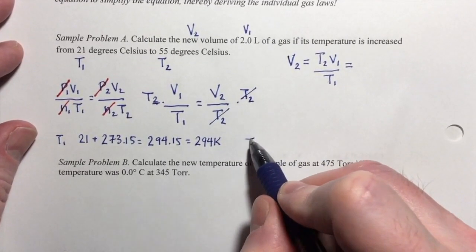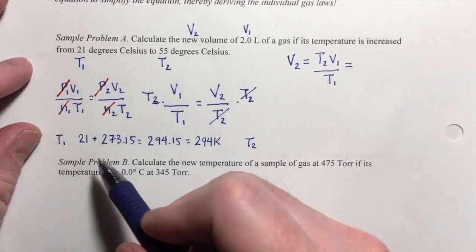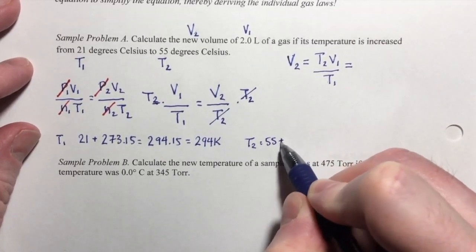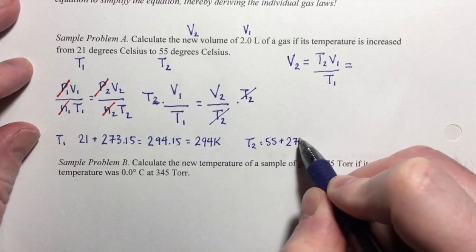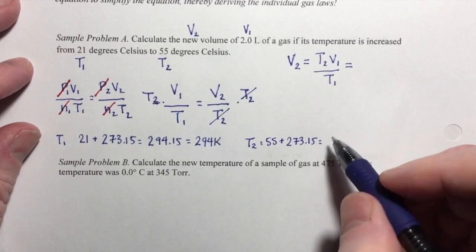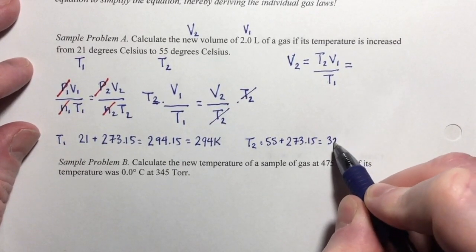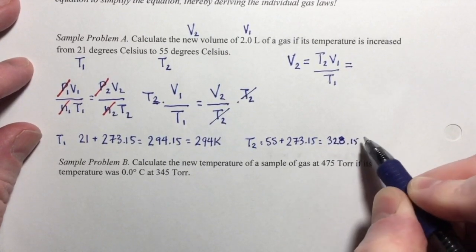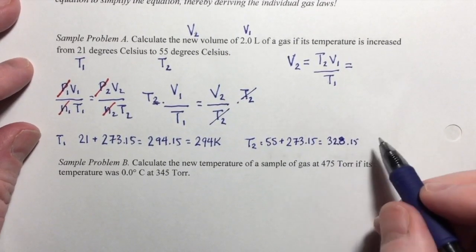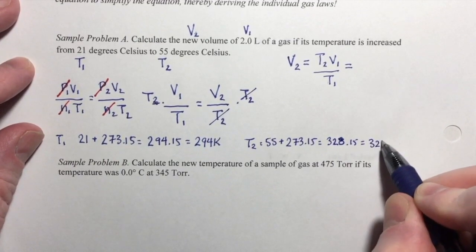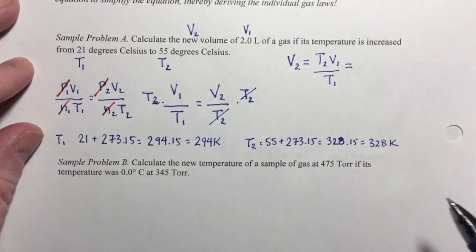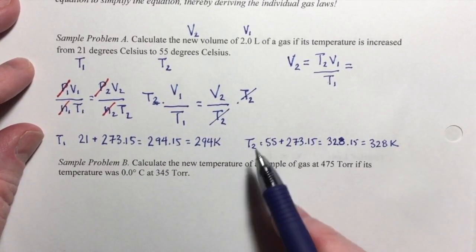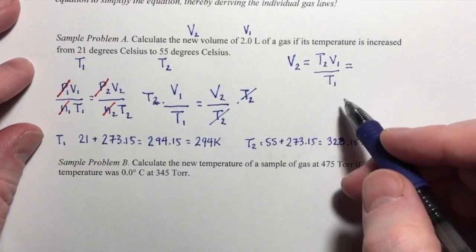For T2, let's see, it's 55 degrees Celsius, and I have to add 273.15. I get 328.15, which again I have to round to the nearest ones column, which is 328 kelvins. So now I have my T1 and my T2 temperatures, and I can plug them in.